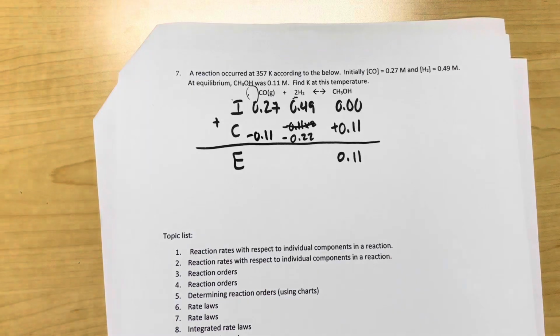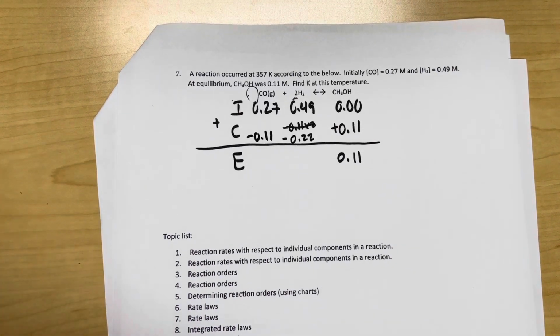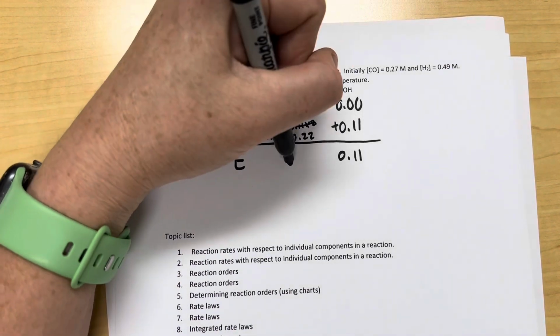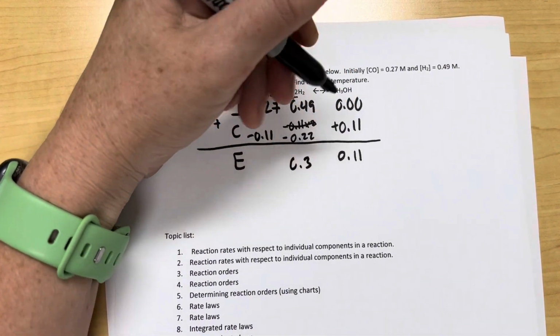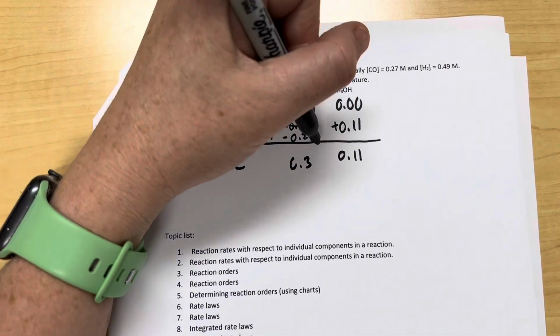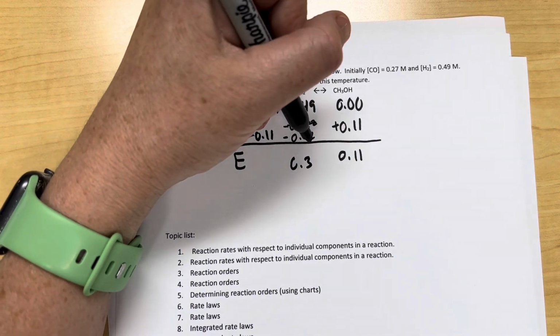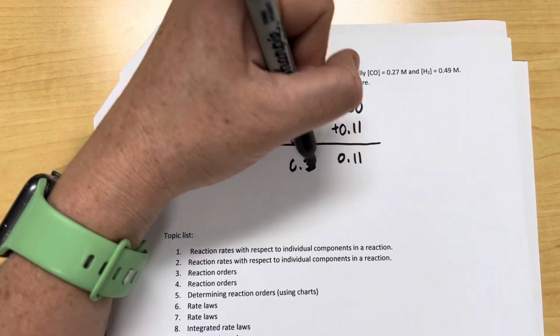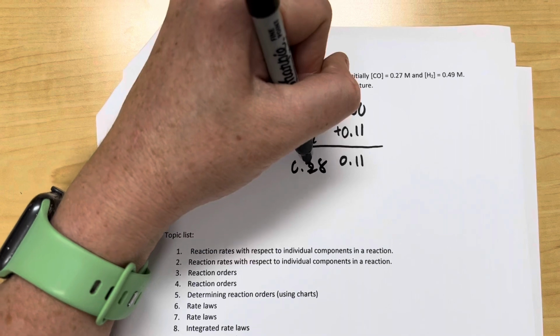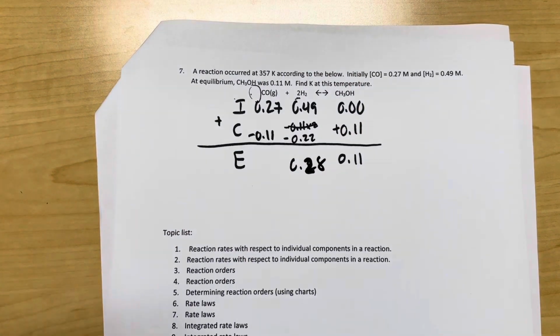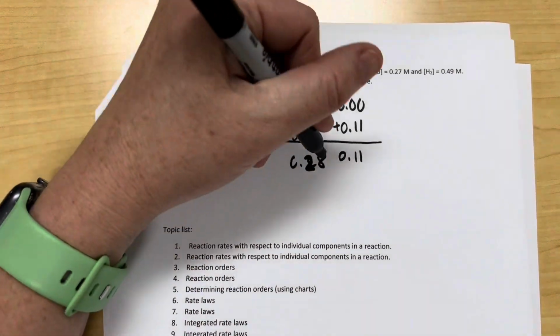Now I can kind of add these things up. Here I have 0.38. That's not right. Should be 0.28. I'm doing math in my head right now, not looking at my notes. So 0.28, 0.49 minus 0.22, just make sure I'm not going crazy. 0.27, I am going crazy.